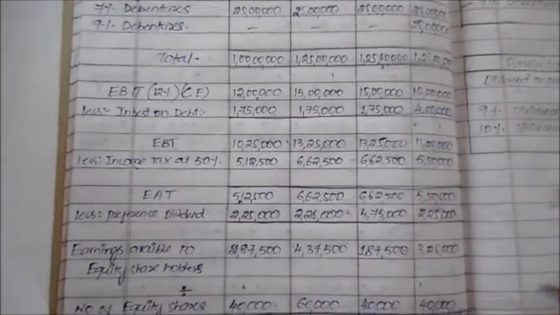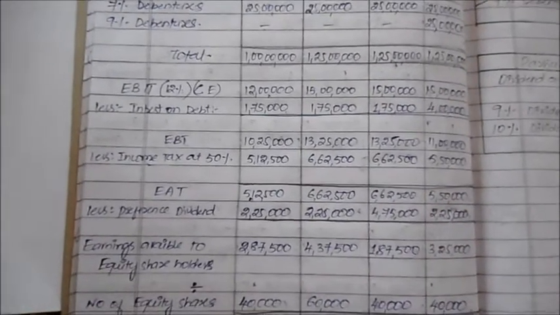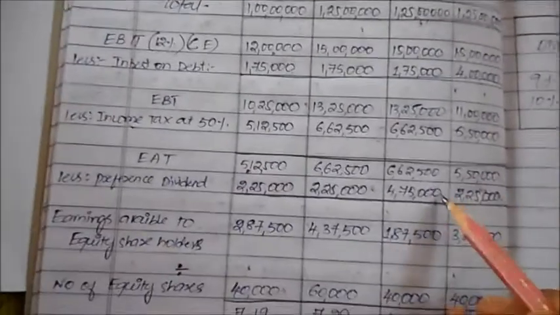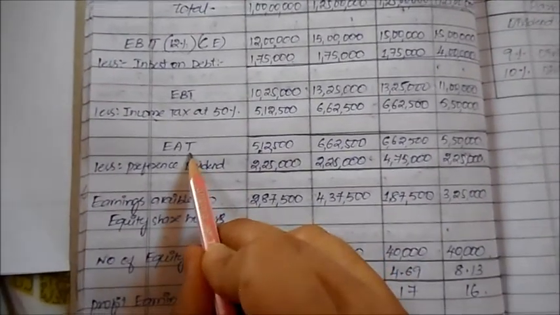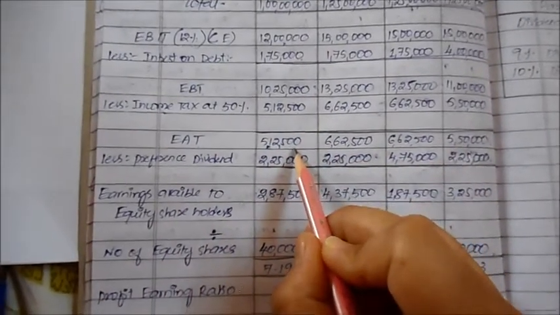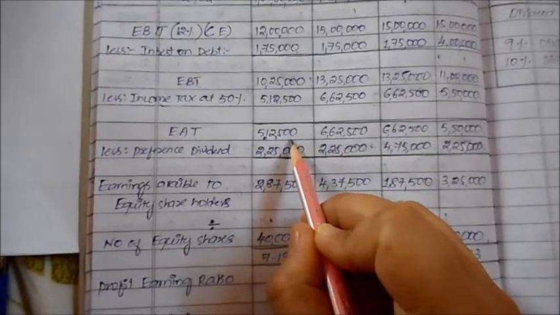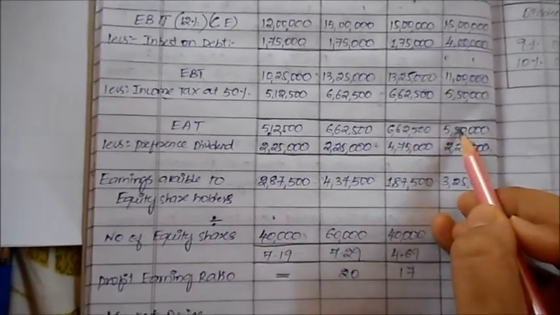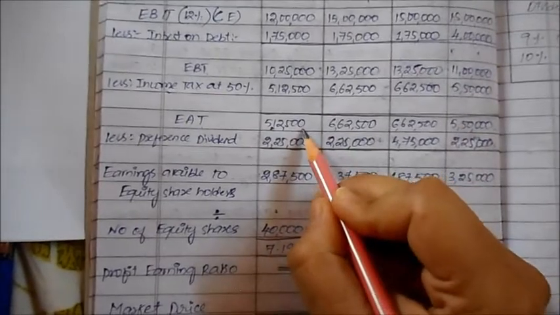Now there are many brilliant students who would have also completed the problem, but for the others, let us go through the next one. It says earnings after tax. So when we deduct both of these components, we will arrive at one figure that says earnings after tax. Here the same value because it was 50%. Now out of this, what is pending?